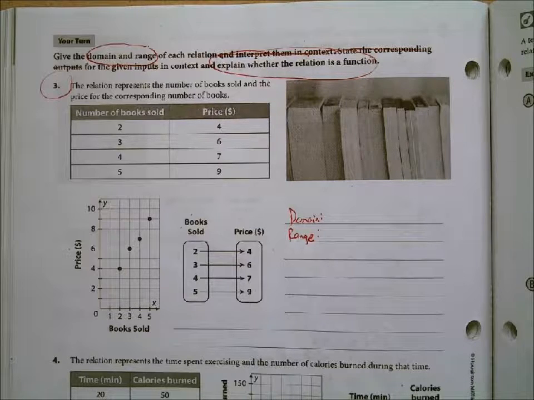Okay, so again, identify the domain, identify the range, and whether it is or is not a function.